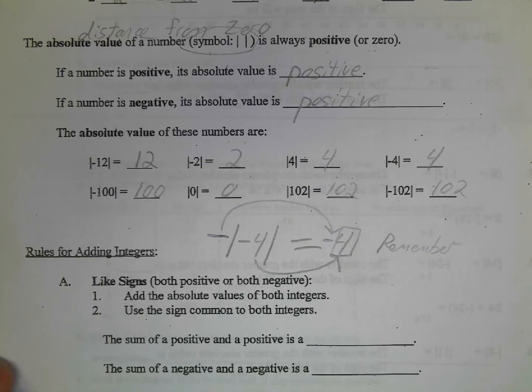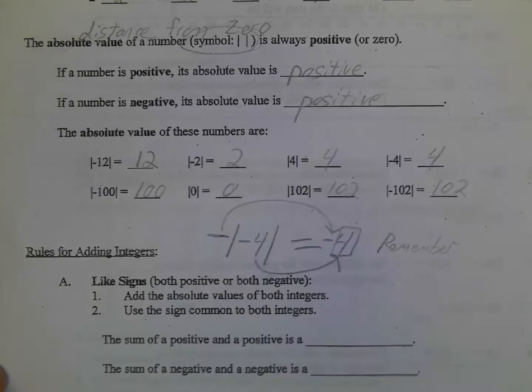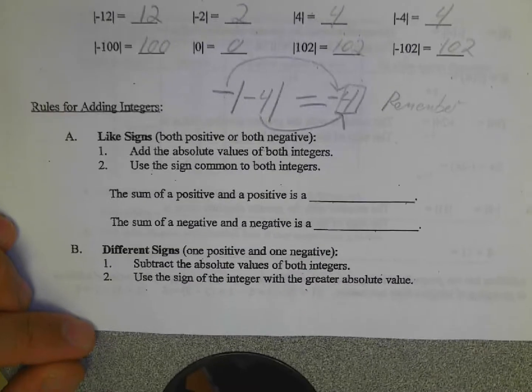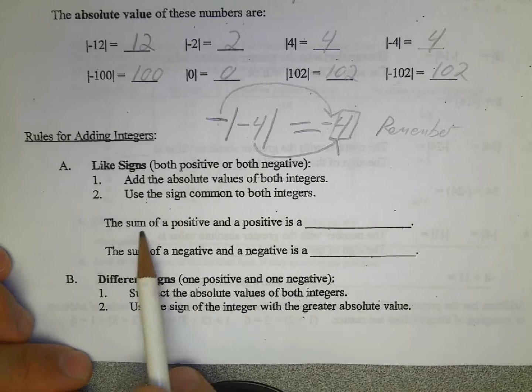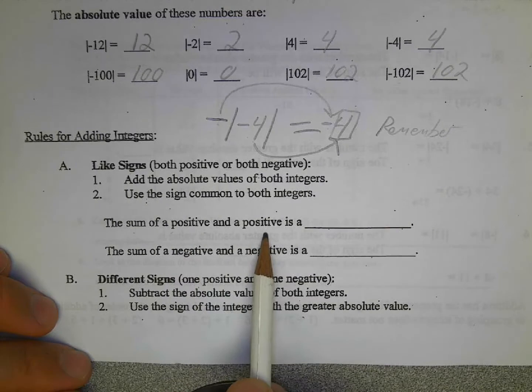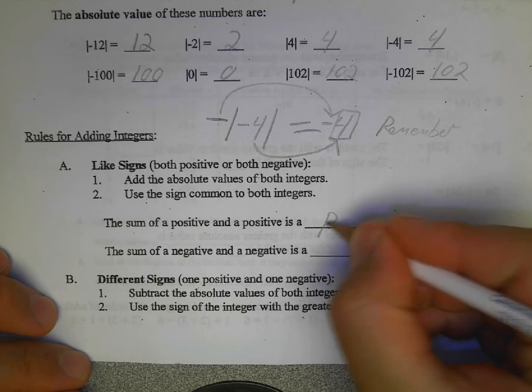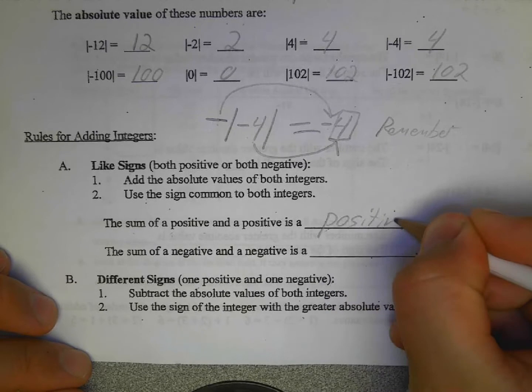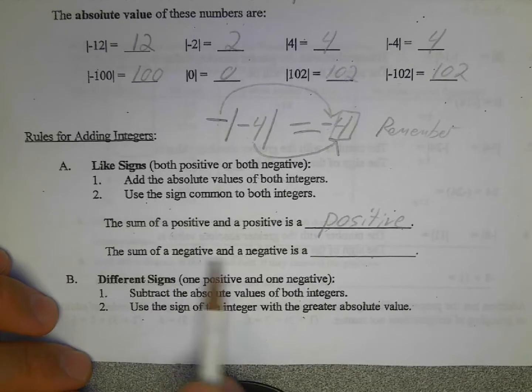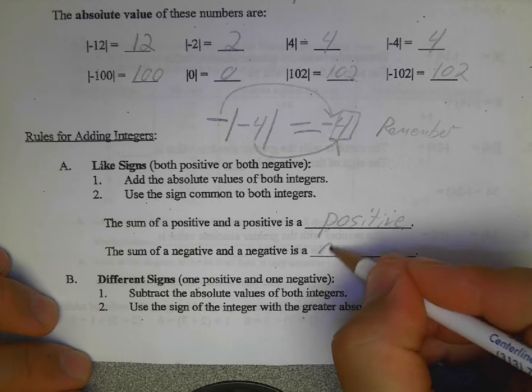Okay? And then from your notes, remember the sum of a positive and a positive. So when I add a positive and a positive, my answer is positive. When I add a negative and a negative, it is more negative.